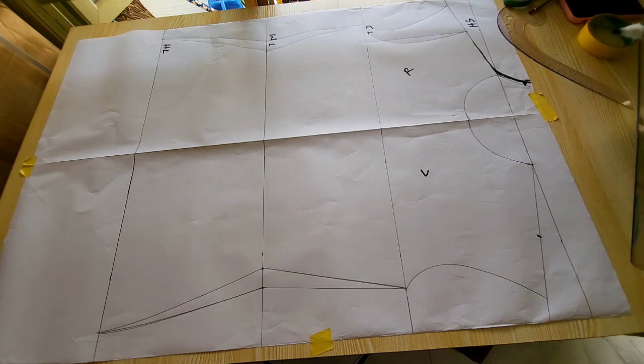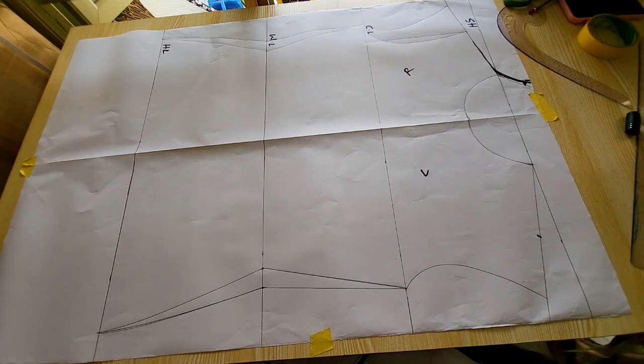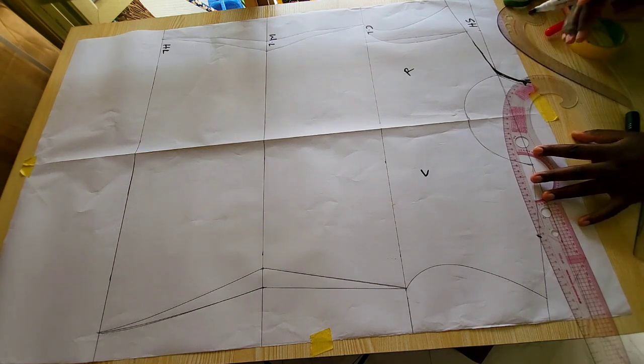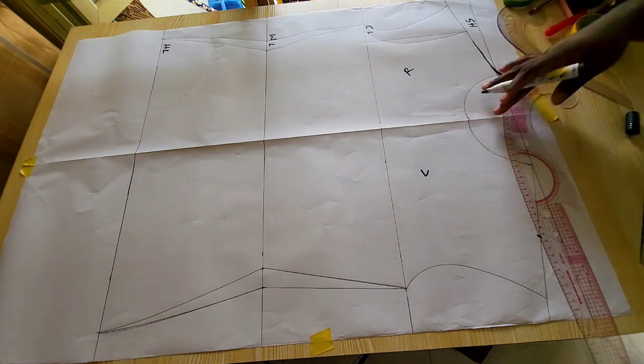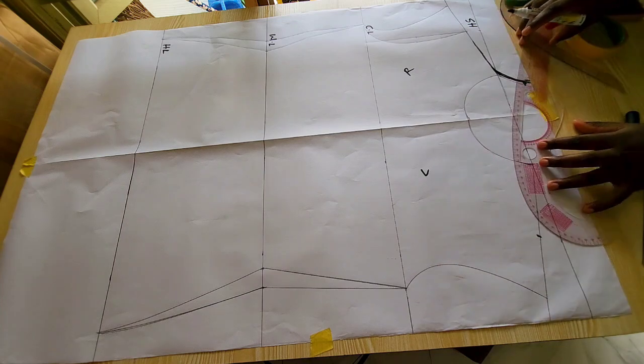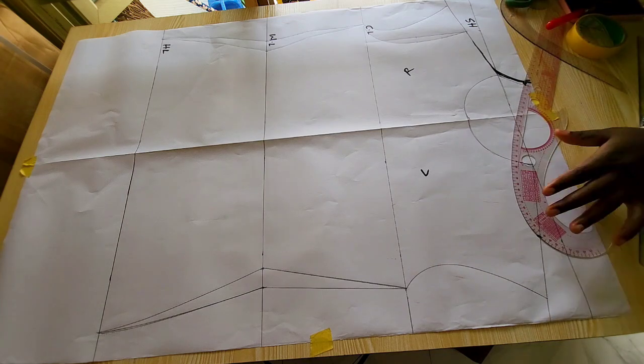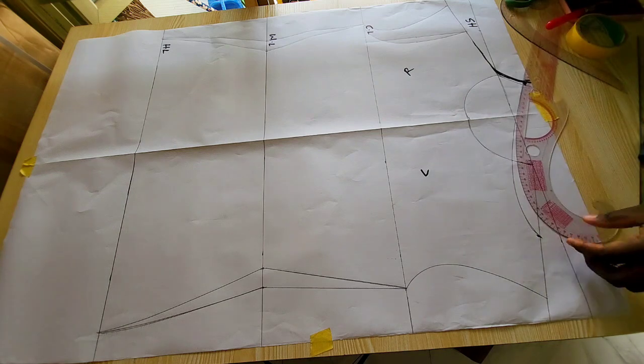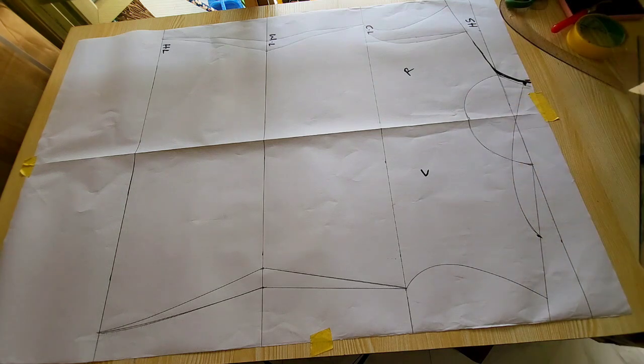So next, after doing that, the point I marked on the other side, which is the left side of the shoulder, I'll be using my curved ruler to connect from the built-up neckline to that shoulder on the left side. So I'm just using my pen to first of all get the curve. So you don't need to make it very deep, except you want it to be deeper than this.